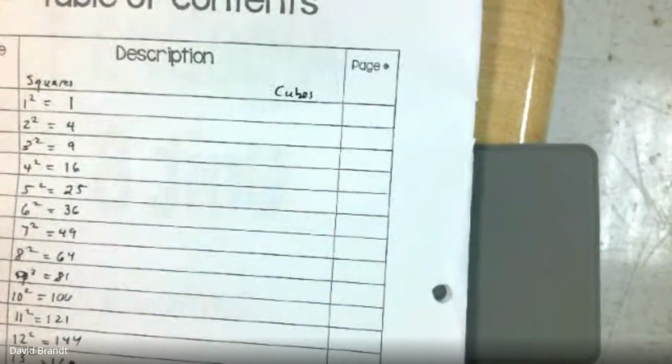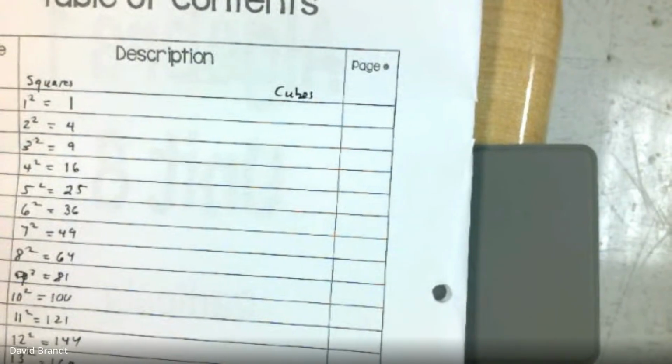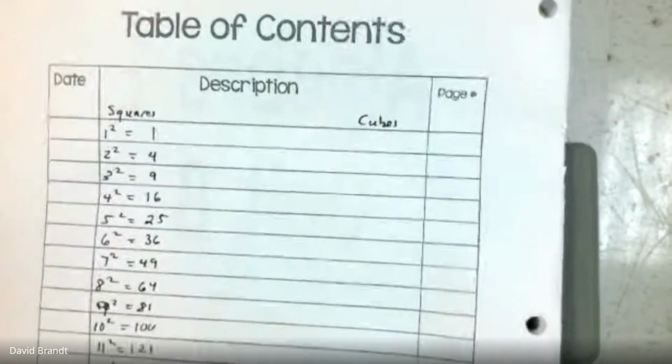What is 19 times 19? 361 and 400. So these are all your perfect squares.